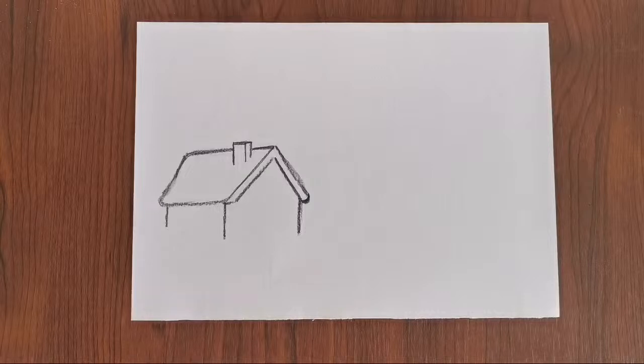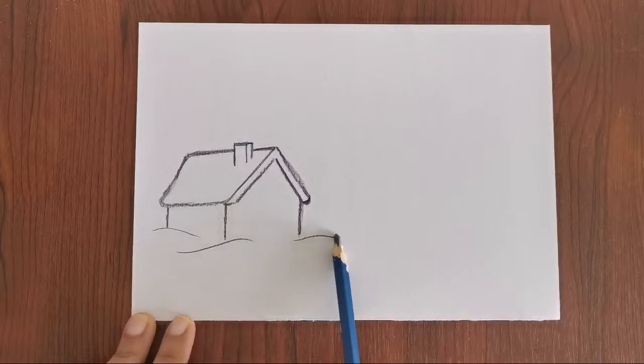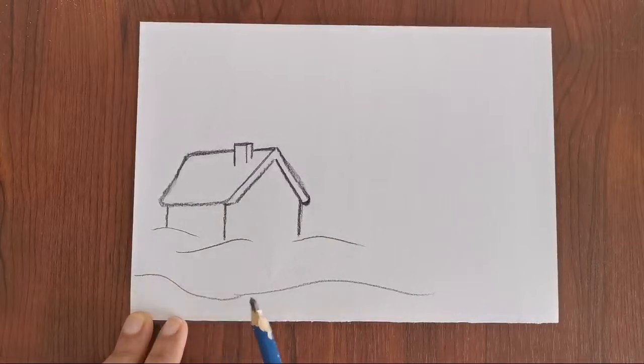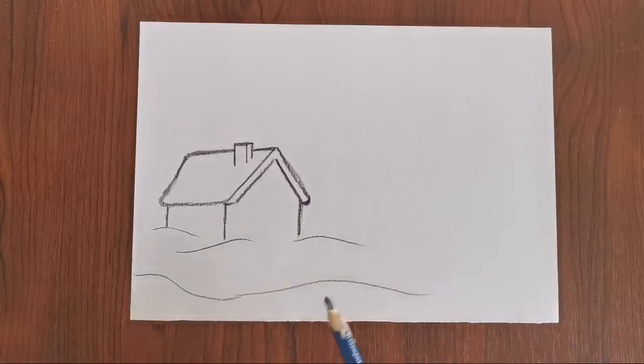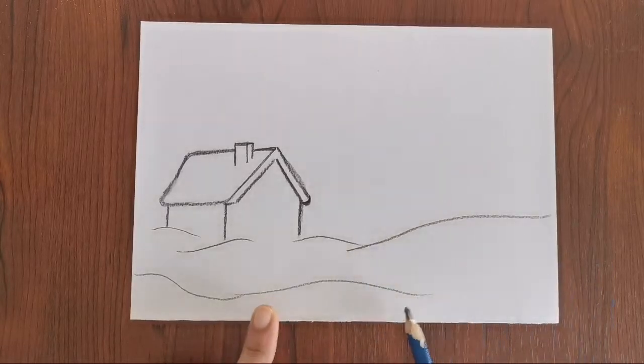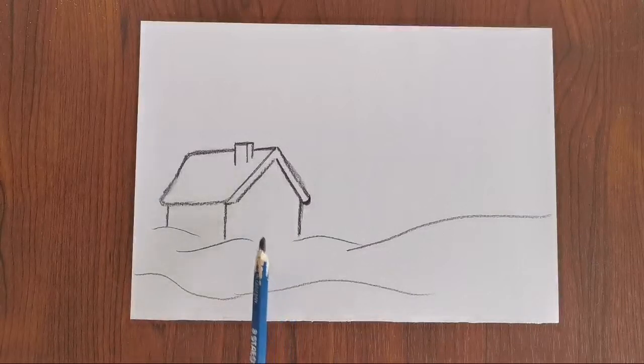Alright, making a few wavy lines this way, random lines to make some snow covered areas. Okay, just like this. You can see on the front section over here we are planning to do the door of the home. Over there I haven't added anything.